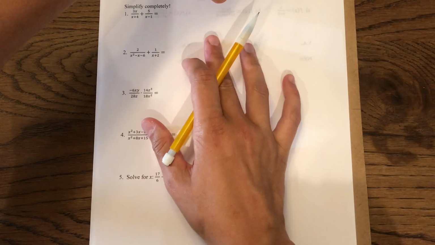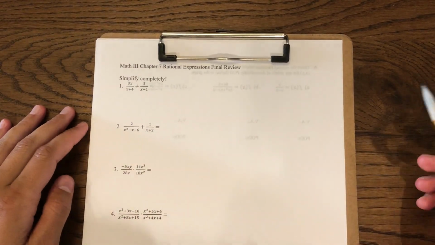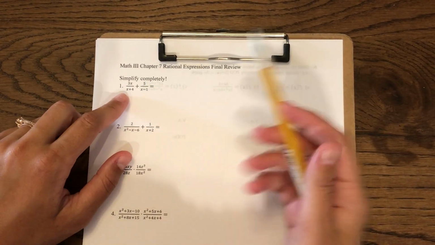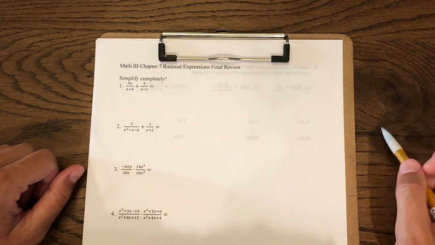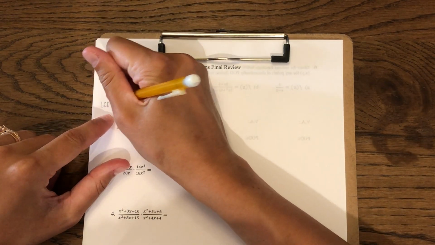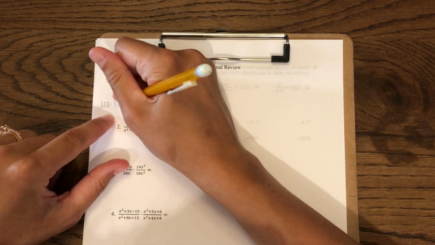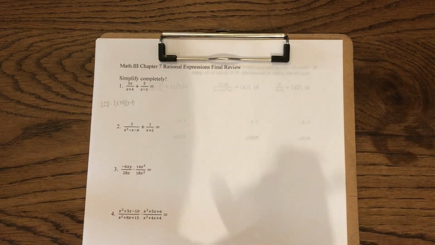So to start, for problem number 1, it says simplify completely. We want to add these two rational expressions together. So we need to find a least common denominator. To find the least common denominator of these two binomials, that's going to be x plus 4 times x minus 1. And we don't need to multiply them out.